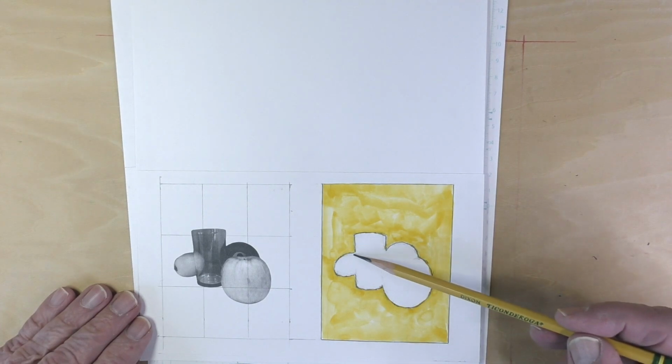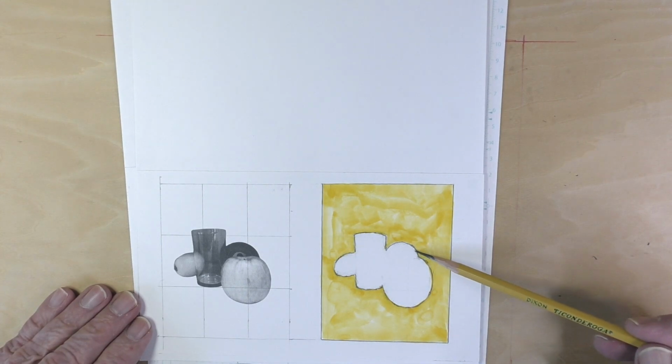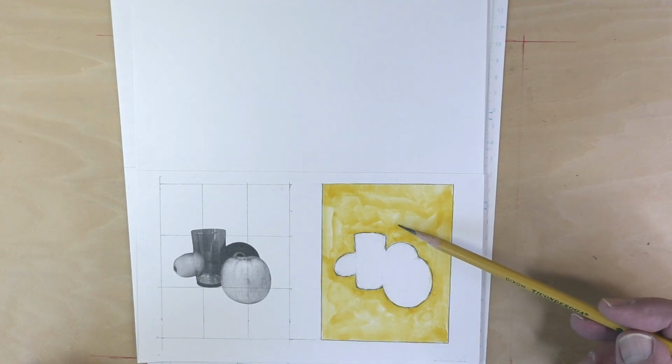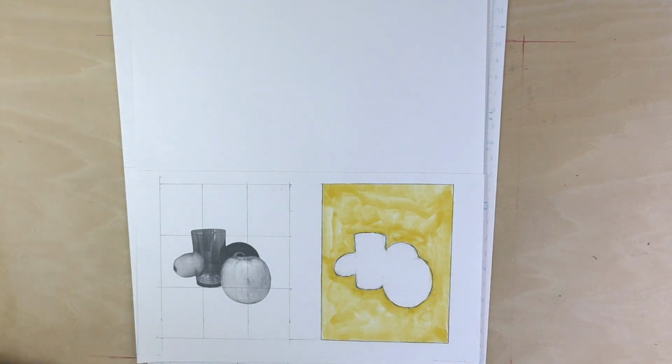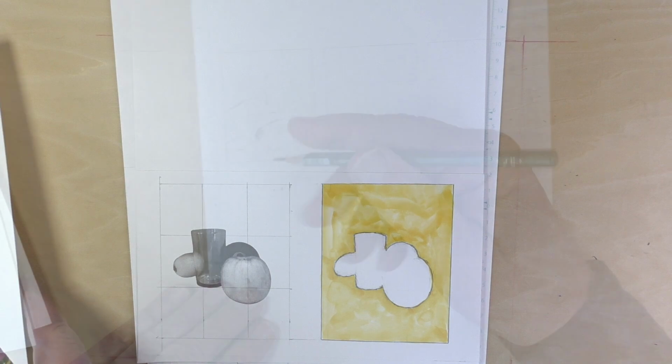And just look at these negative spaces. Now if you can look at the spaces and the shapes, you've got double your chance of improving and getting an accurate drawing.